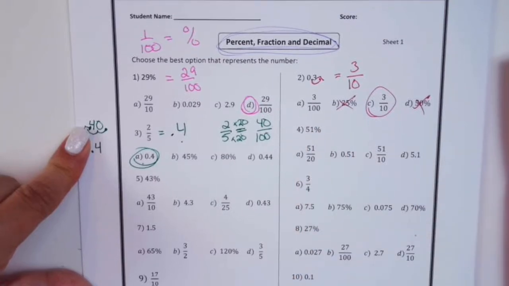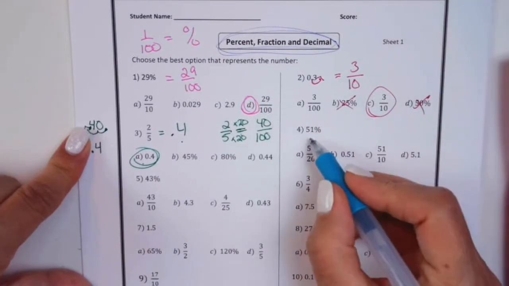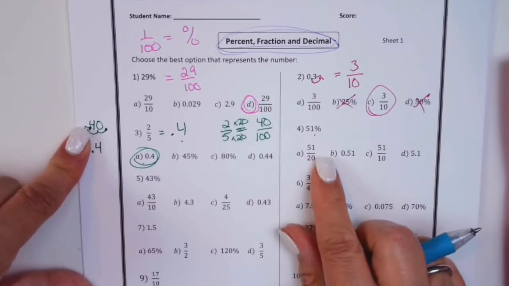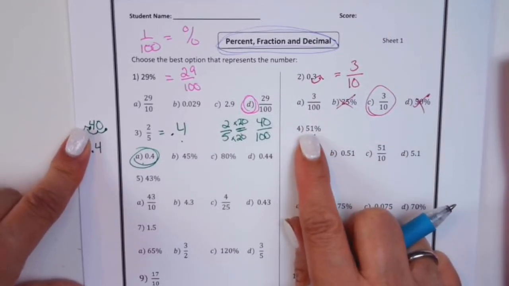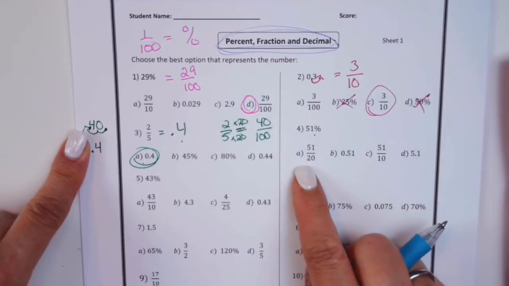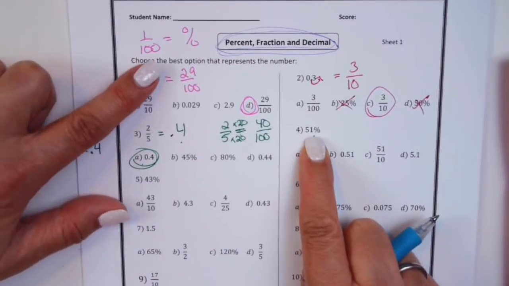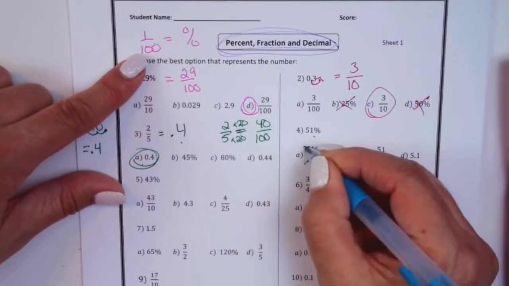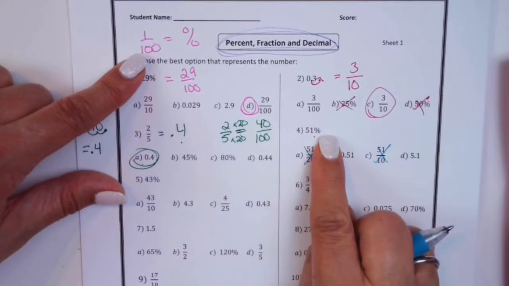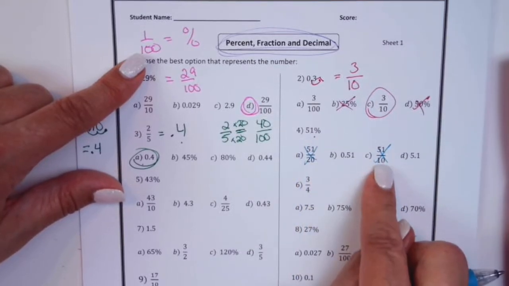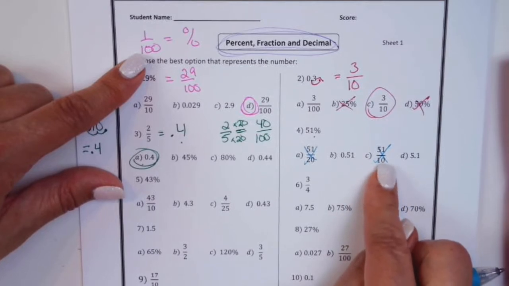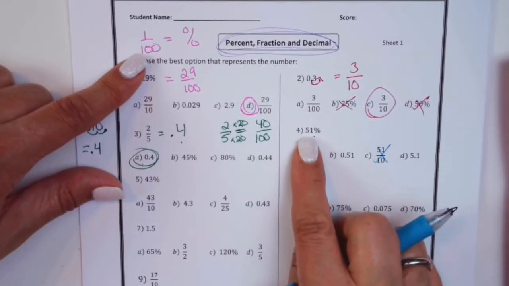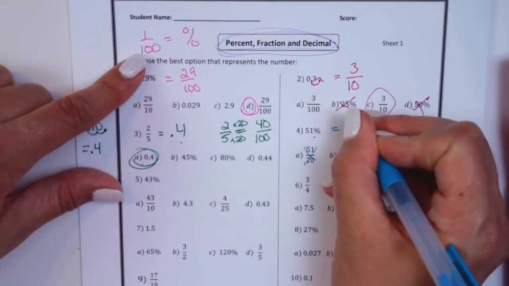Okay, number 4 is 51%. So again, we have different options. Well, remember that the percent is over 100. So it can't be 20 and it can't be 10 because it's 51%. This 51 over 10 would be 5.1, which would actually be 510% instead of this. So if this was a decimal, it would need to be 51 over 100.